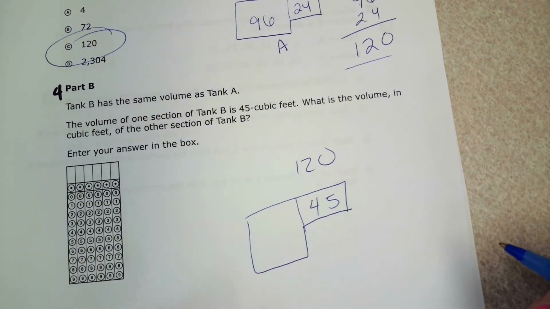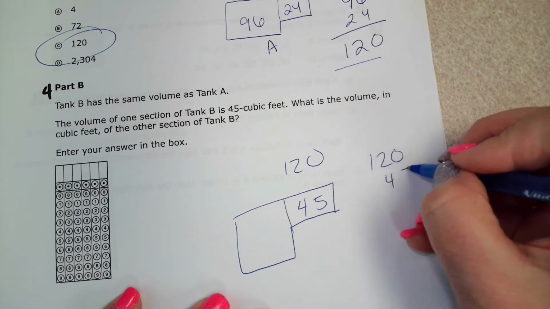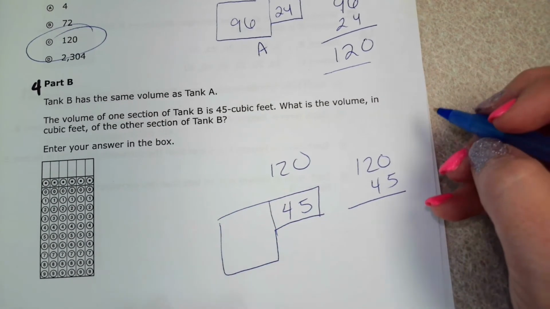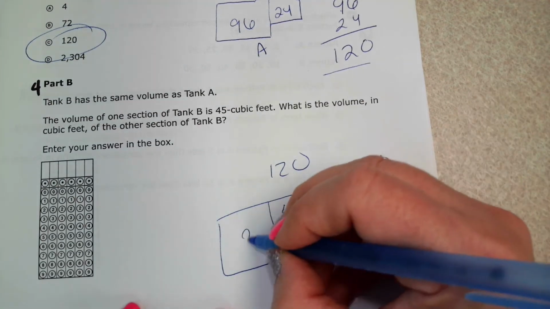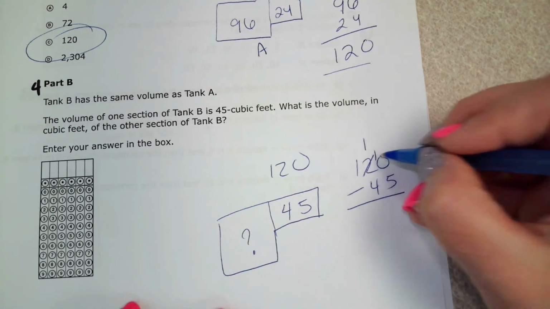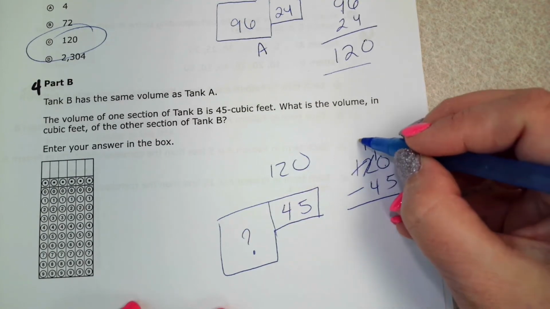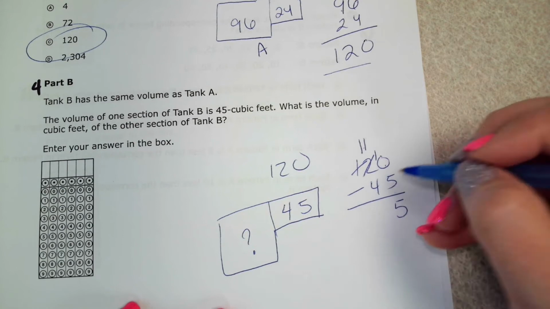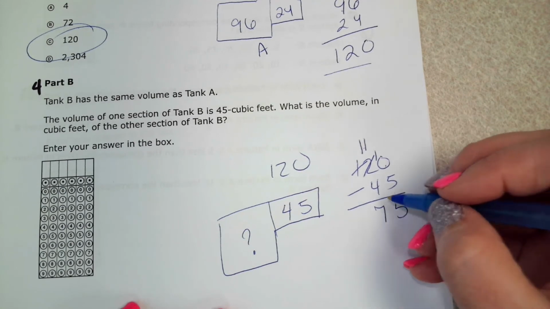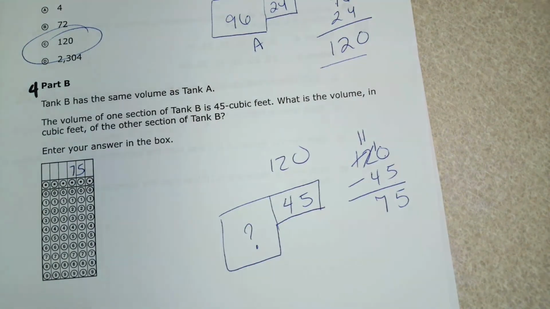What is the volume of the other section? So if that's the case, if we know the total and we know part, we can subtract. So we've got to borrow. 10 minus 5 is 5. Borrow, make that 11. 11 minus 4 is 7. So 75, 75.